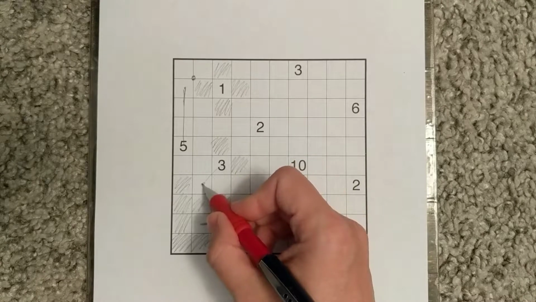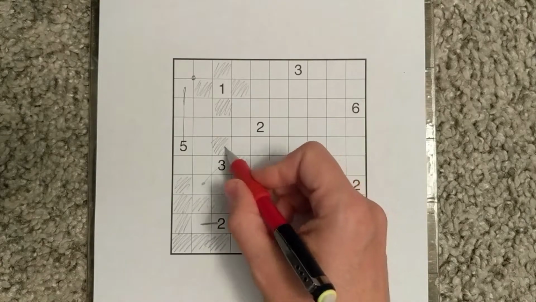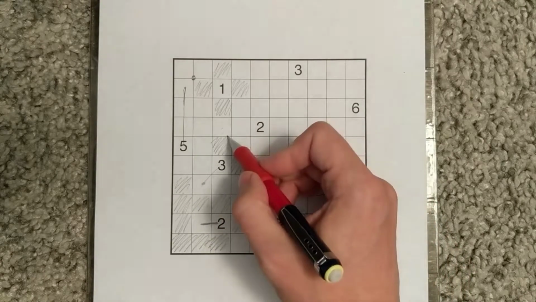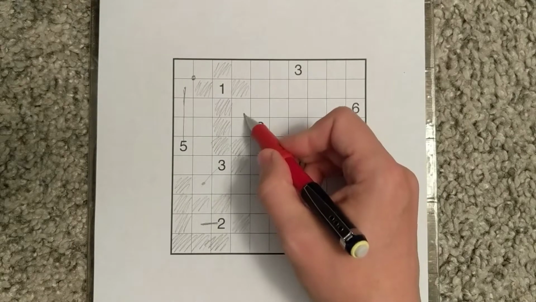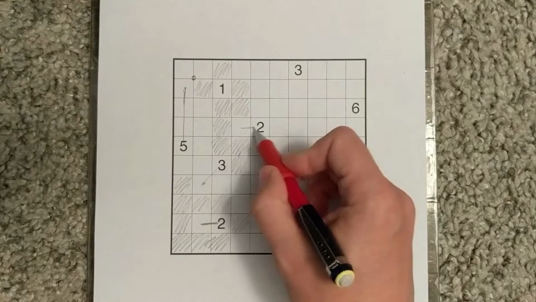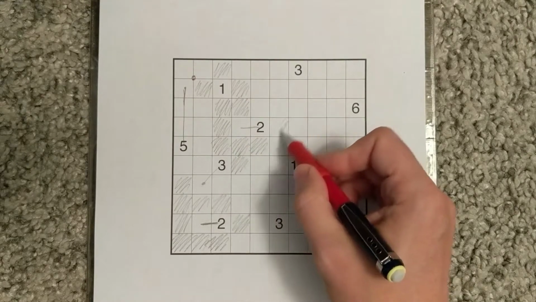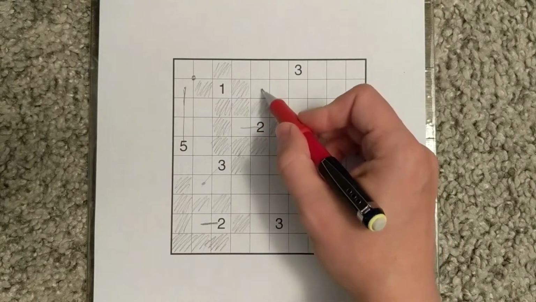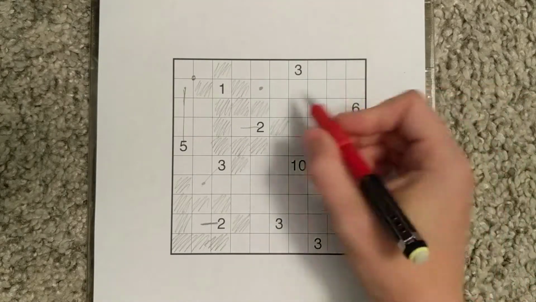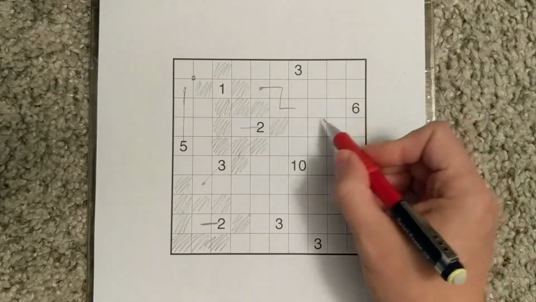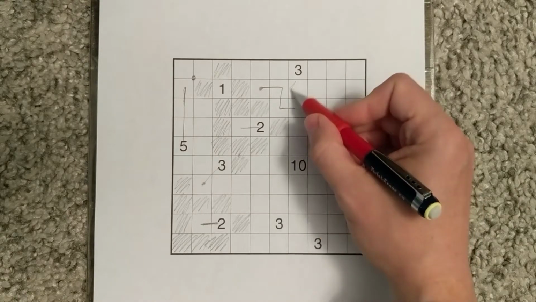The 3 has to use this cell, so whether it's this or this, these cells aren't used. This can't be reached by any island. This cell and this cell can't be reached now by any island. Based on where the other ocean is, the 2 is going to have to take this. We get to this interesting situation where we have an island cell here. It can't reach to the 3. It can't further reach to the 6, so this somehow connects down to the 2.